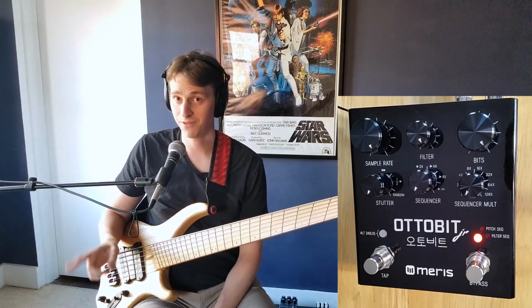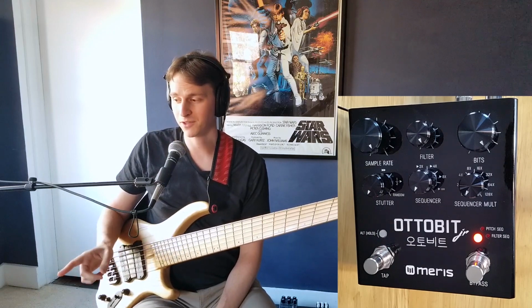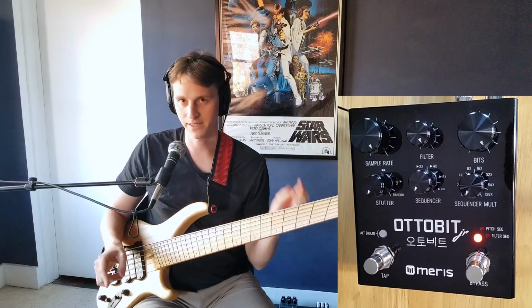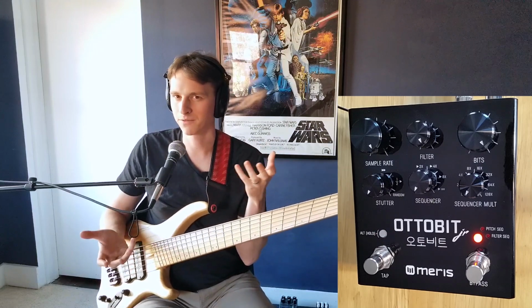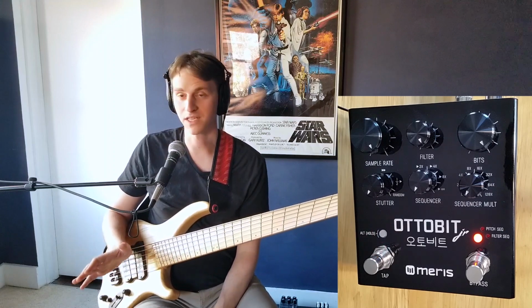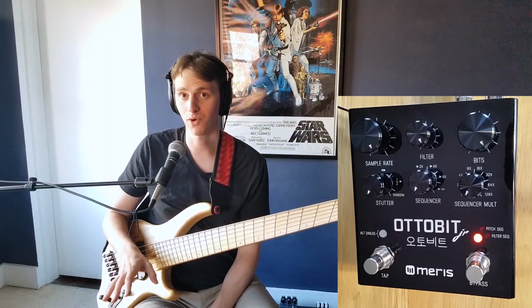Moving on to the filter knob. I will say that this filter kind of shocked me with how good it sounds. Normally when there's a pedal that has a single knob for a filter, I'm expecting it to be pretty meh. But this thing honestly is one of the synthiest filters I've played through, including my Moog MF101.